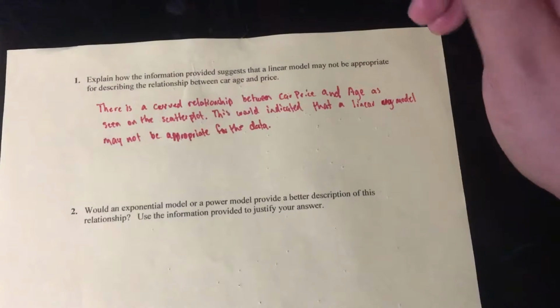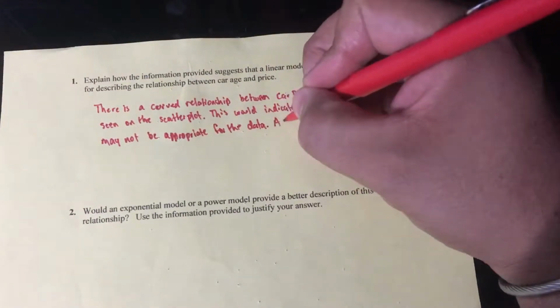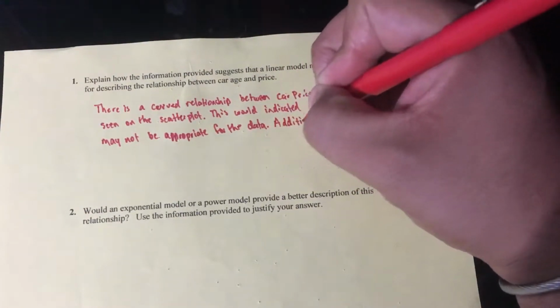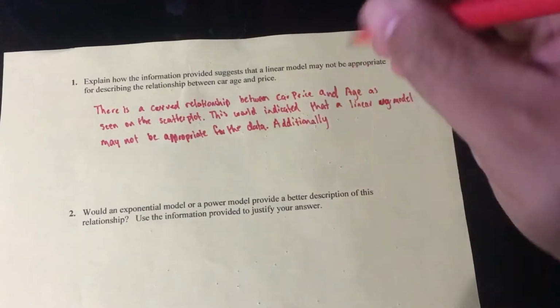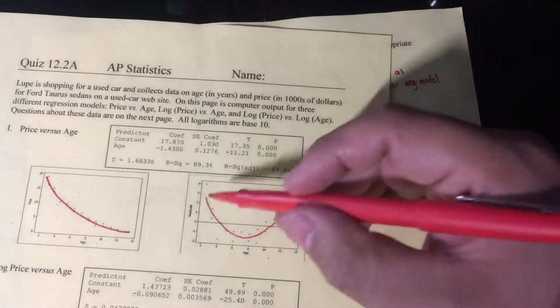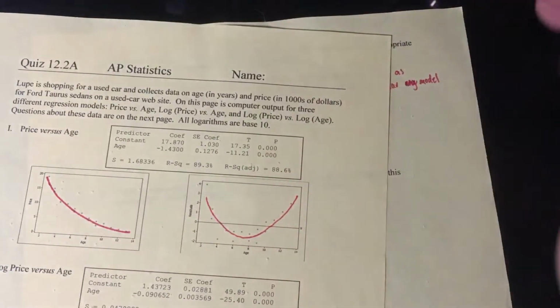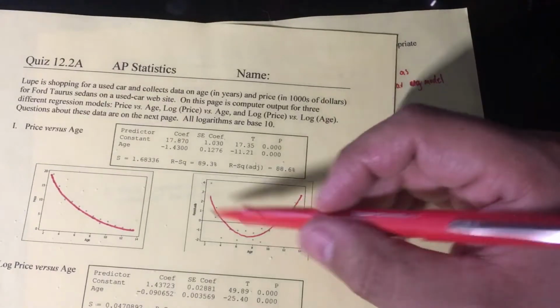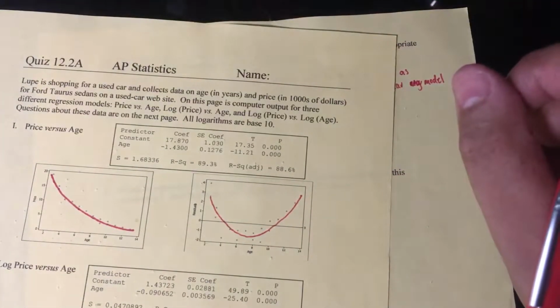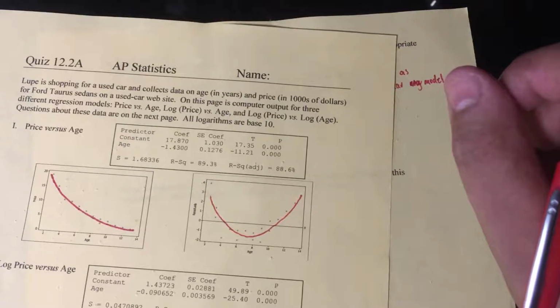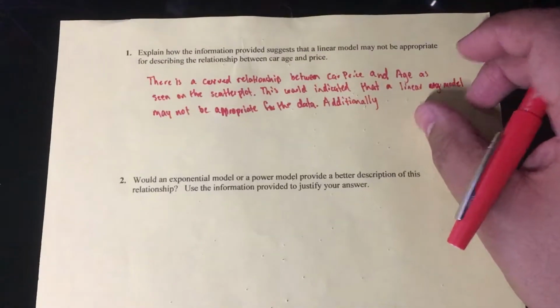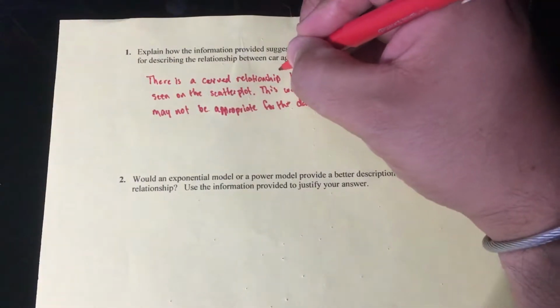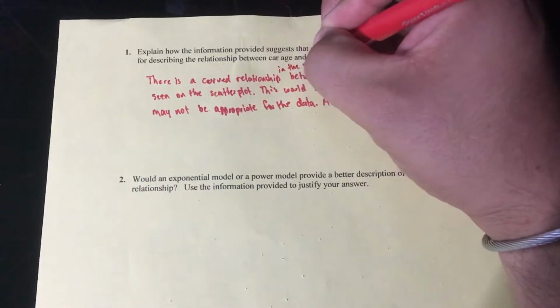You can keep going on. We saw that in the residual as well. We definitely see the pattern here, so that is really also telling me that this does not work. So there is a curved relationship in the scatter plot here.